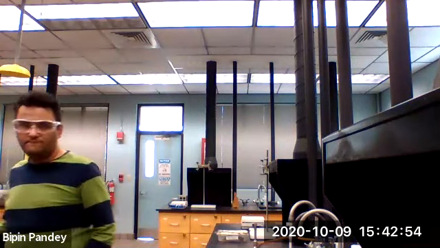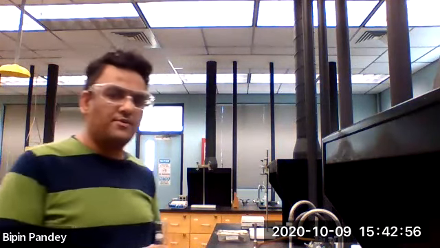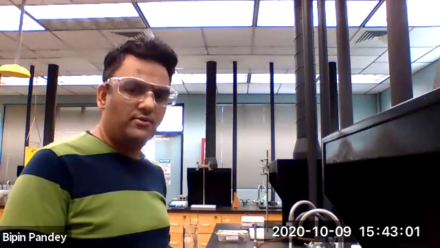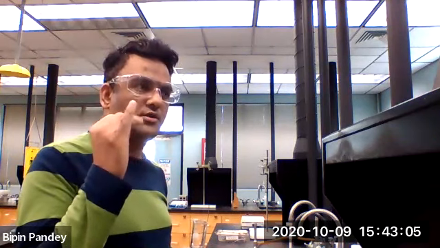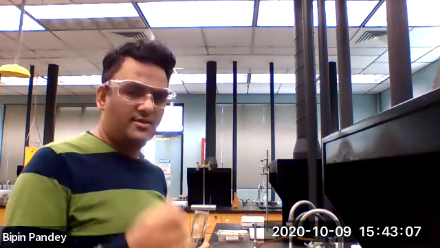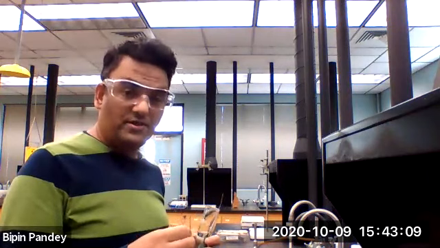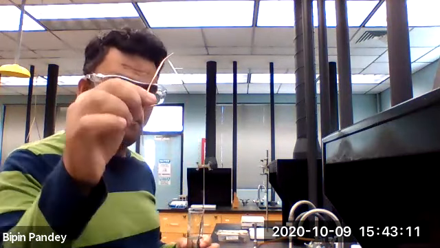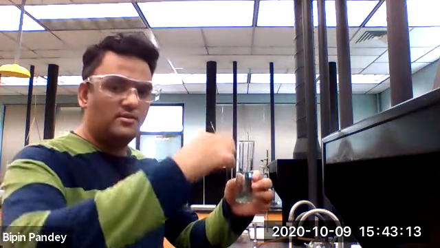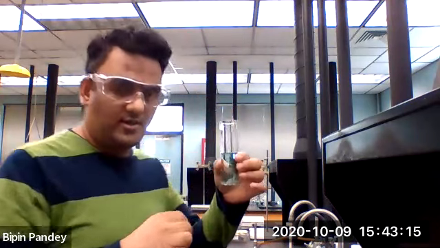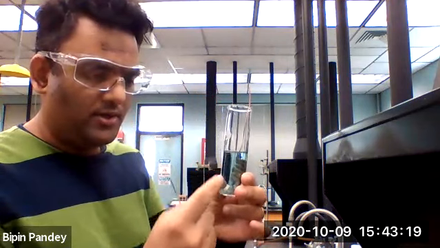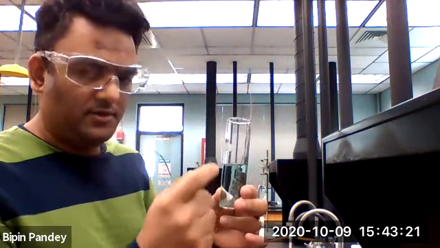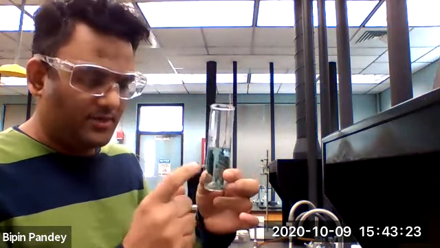For number 9, that's the reaction of copper and silver nitrate, which we did in Lab 2 and Lab 6, and I'm not going to repeat it. We would take a piece of copper, put it in a solution of silver nitrate, and as you can see here, silver will be growing on the copper surface. So this is a redox reaction.